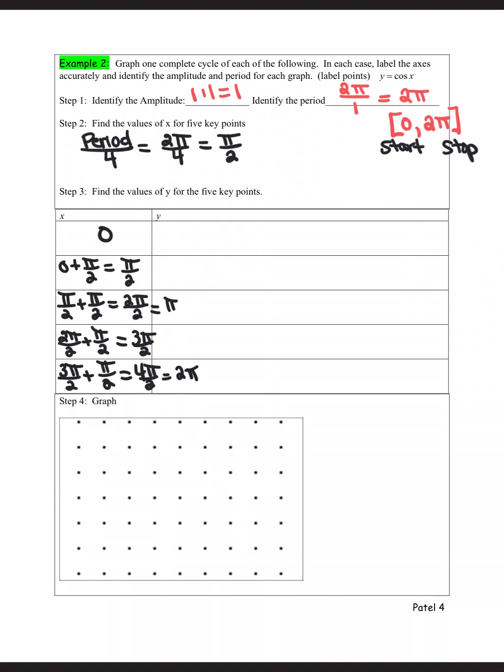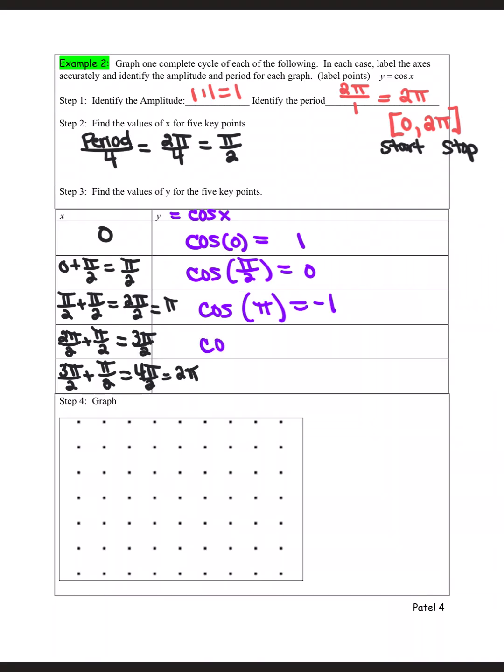Okay, so now we have y equals cosine of x. Cosine of 0 is 1. Using the unit circle, cosine of pi over 2 is 0. Cosine of pi is negative 1.